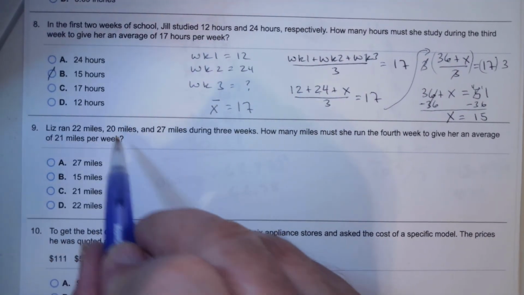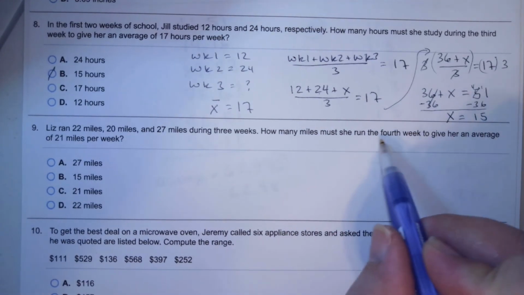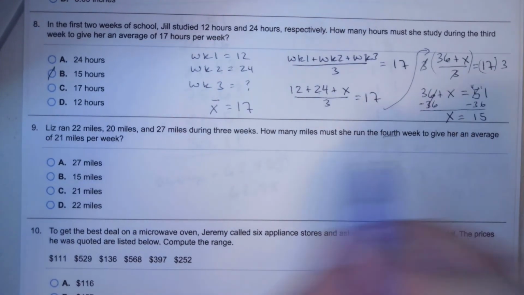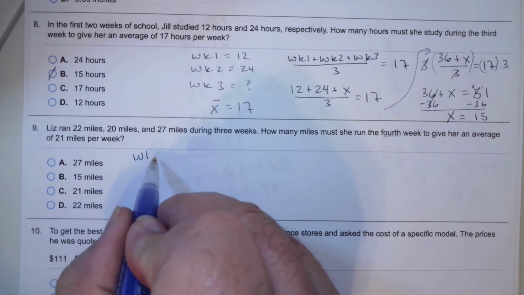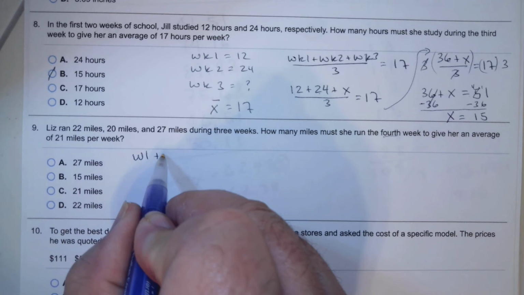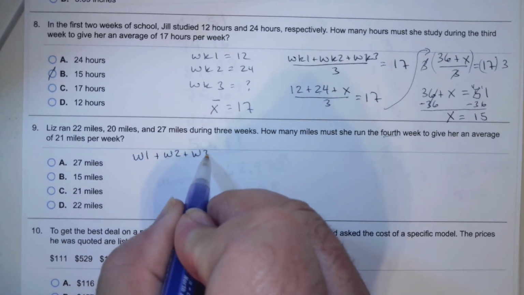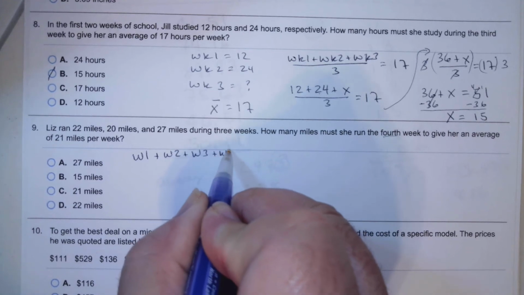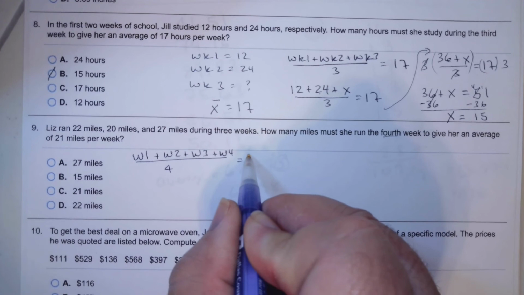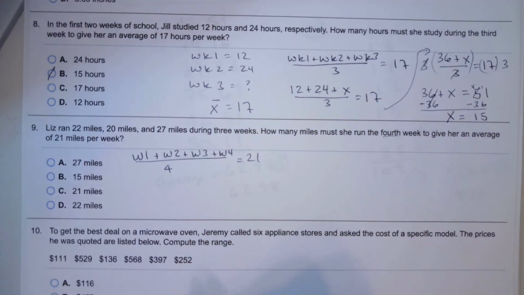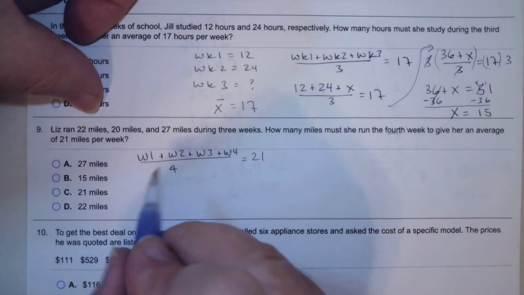Liz ran 22, 20, 27 miles during 3 weeks. How many miles must she run the 4th week to get an average of 21 miles? So week 1 plus week 2 plus week 3 plus week 4 divided by 4, we want the average of 21 after 4 weeks. On the 4th week, so it's divided by 4. So that's what we have.